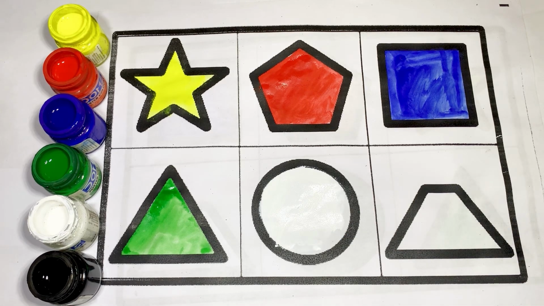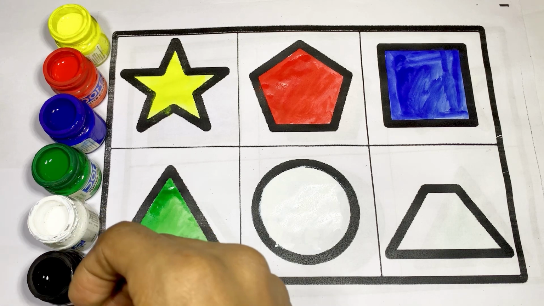It's a trapezoid. The shape of trapezoid and use black color.